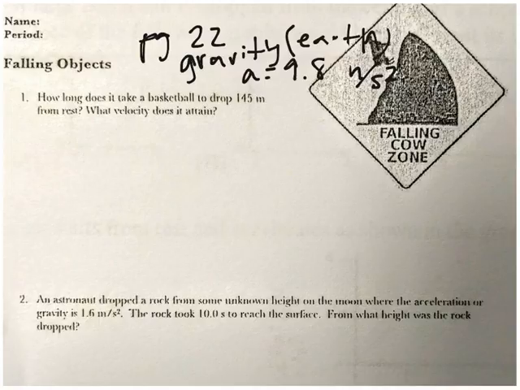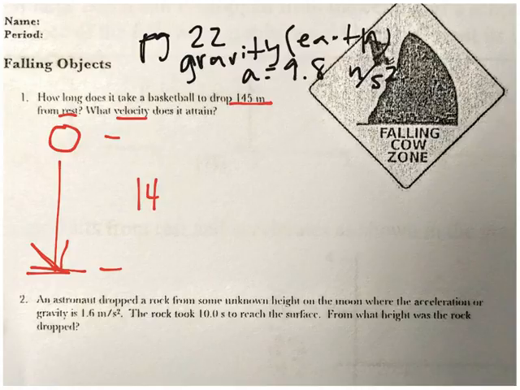Alright, so number 1, how long does it take a basketball to drop 145 meters from rest? What velocity does it attain? So, I've got a couple things I underlined and I read the problem. That's 1. 2, draw yourself a picture. Okay, so we have a basketball up here. Here's the ground. It's going to drop a total of 145 meters.